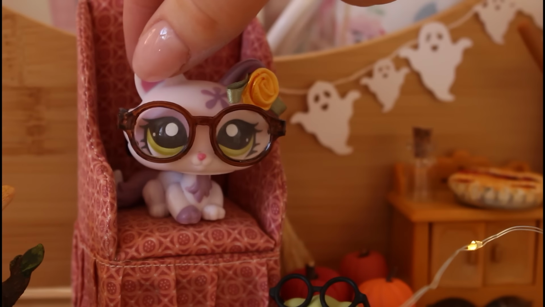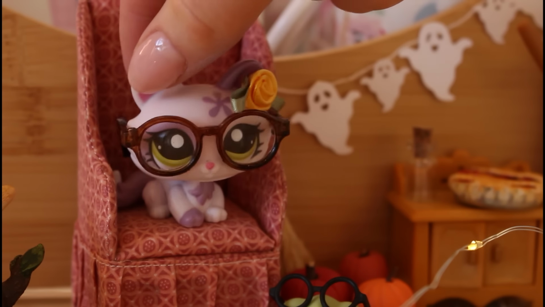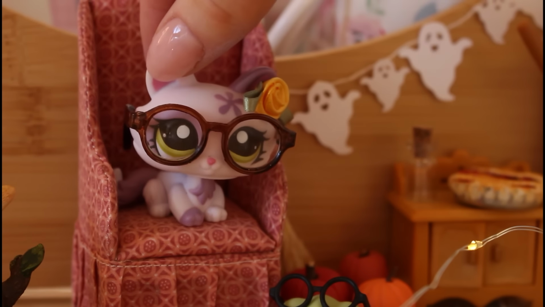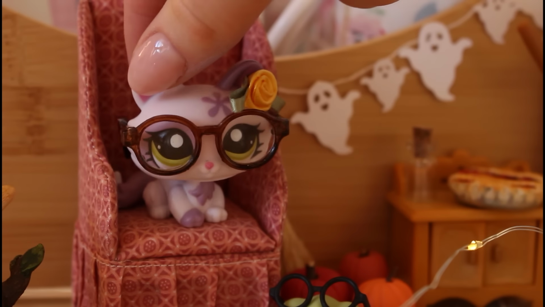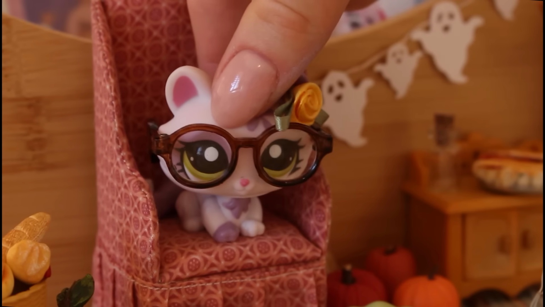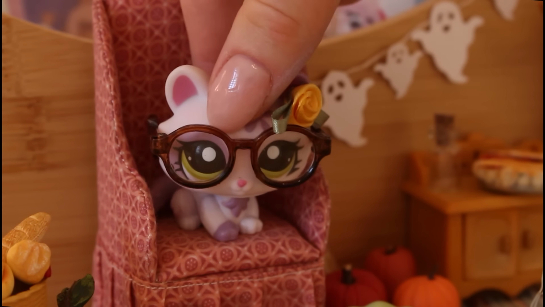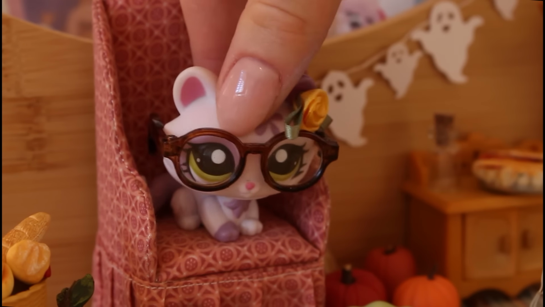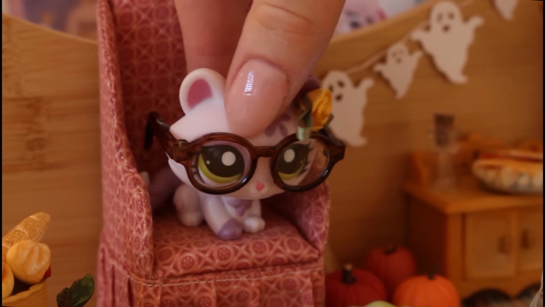Today we will be making a Halloween spooky witch kitty situation. I actually haven't planned out anything for this pet yet. I've had a lot of requests to design the customs with you, and so today we will be designing our Halloween witchy cat together.